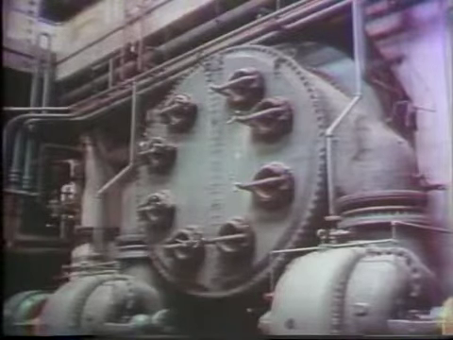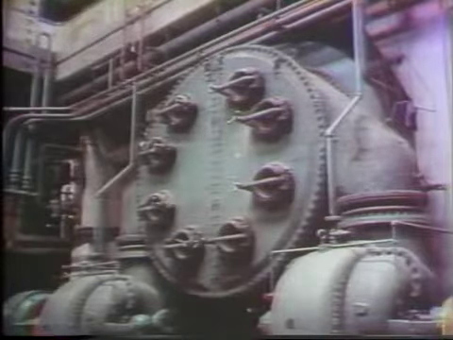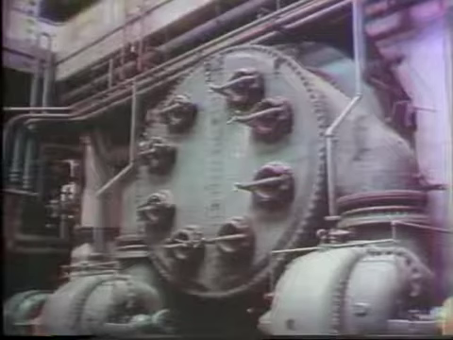Another major source of potential pollution is the condenser. The major job of the condenser is to remove heat from steam. So what we're concerned with is thermal pollution. Depending on the type of water cooling system, heat is released directly from the plant into lakes, oceans, rivers, or into the air through cooling towers.